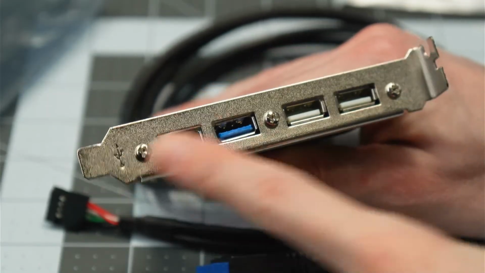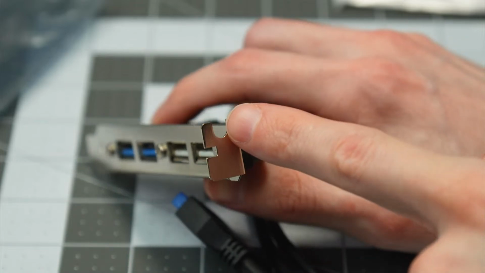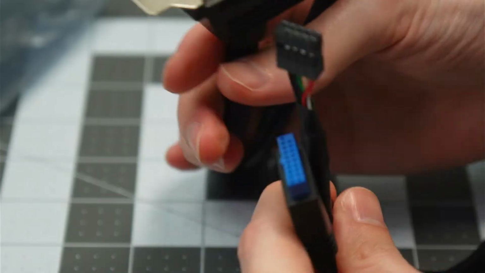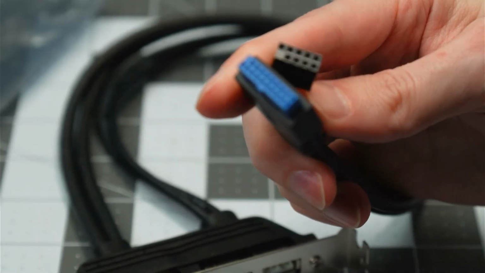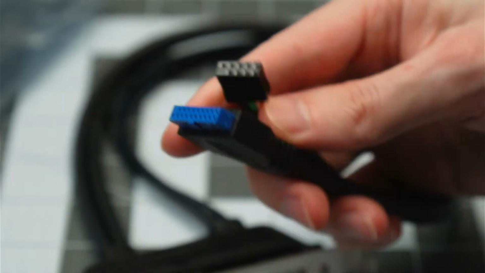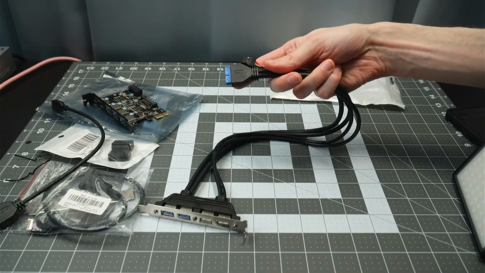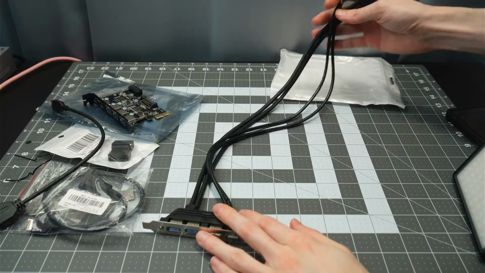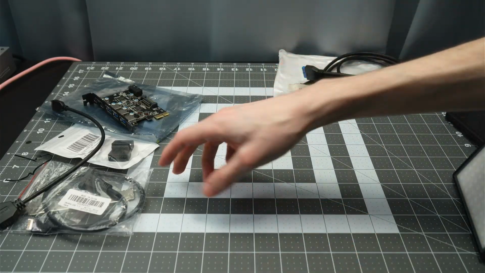This will just go into one of the back slots, and then you'll have a screw that holds it into the back, and then you'll have to find your headers on the motherboard and connect those and hopefully route it in a way that works. This thing isn't super long, so we'll see if it works. There's always a chance that it's not long enough, but these are decently long. I think it might be good. So that's the first thing.